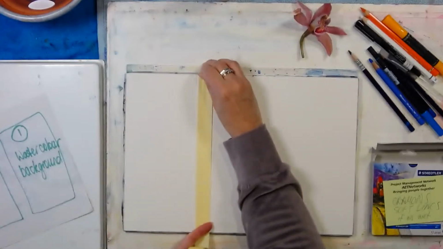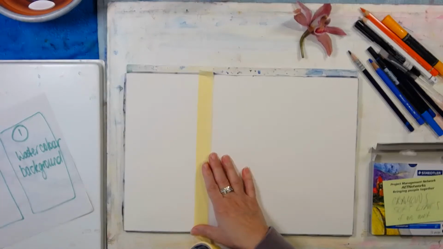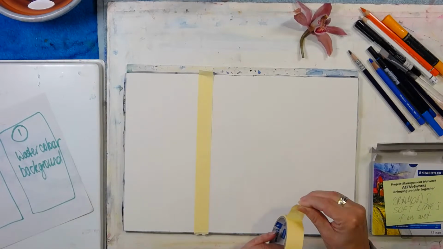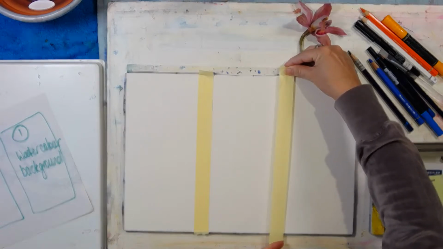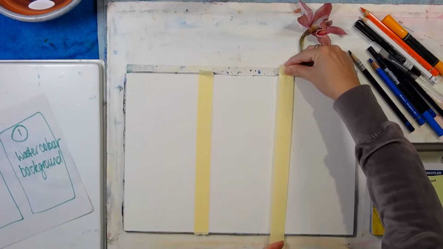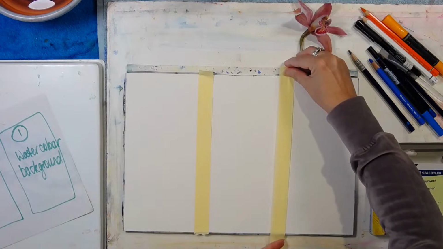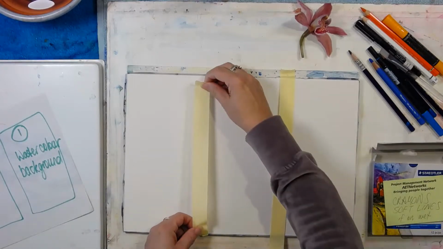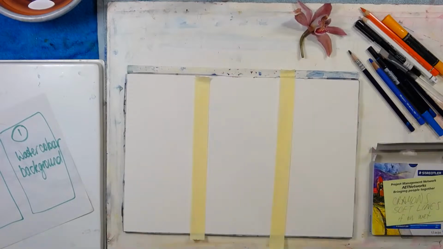So that's about a third, about to there. And I'm not going to press it down just yet in case it's horribly wonky. And eyeball that one as well. It's about a third. That one's good. I might move this one just over a little bit. So that was the advantage in not having pressed it down.